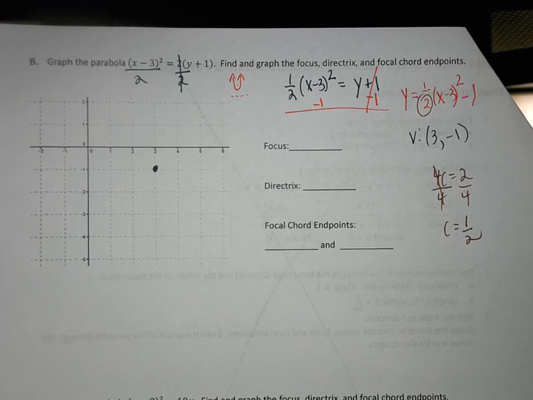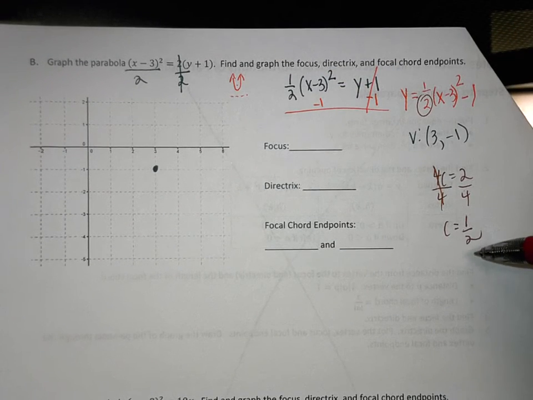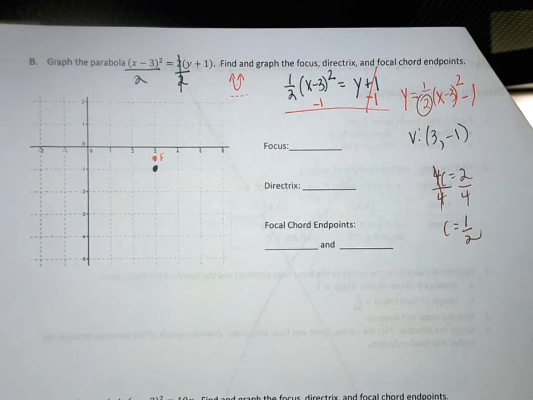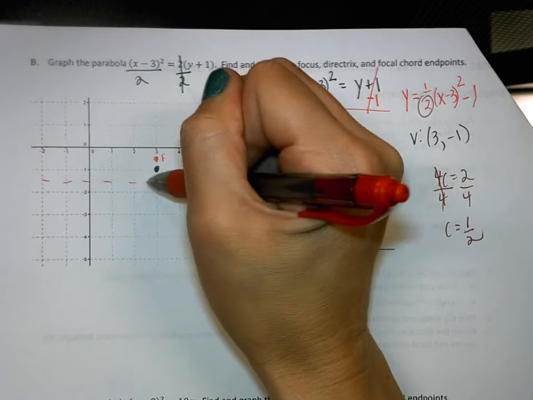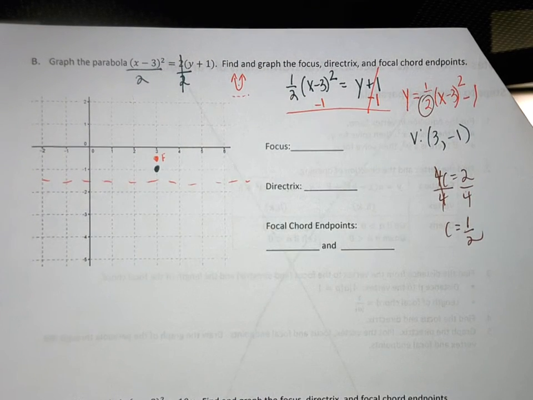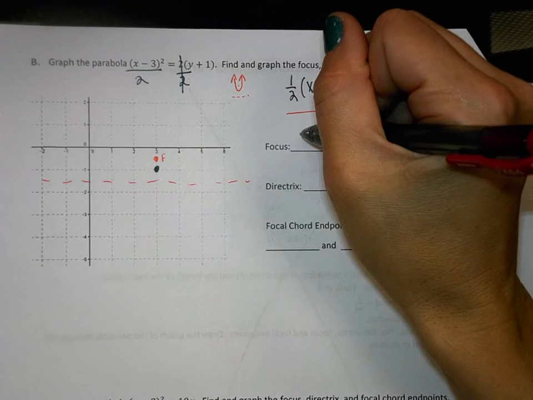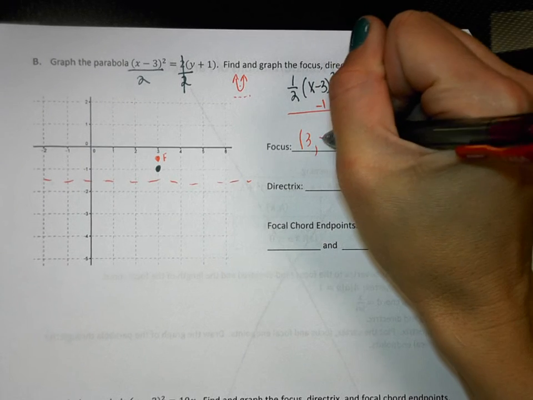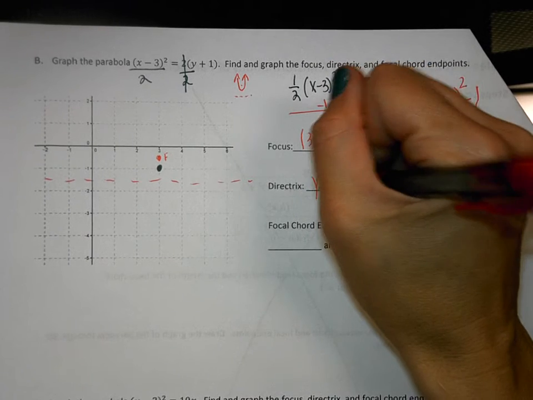So with c equaling 1/2, and this is going up and down, I know that I'm going to go up 1/2 in order to get my focus. So we go up 1/2, make a point, and if you want to, you could put an F there to remind yourself it's the focus. And then we go down 1/2 for our directrix. Okay, so what is the point at the focus? What is that ordered pair? 3, negative 1/2. Good. And then my directrix is what? y equals negative 1/2. Very good.